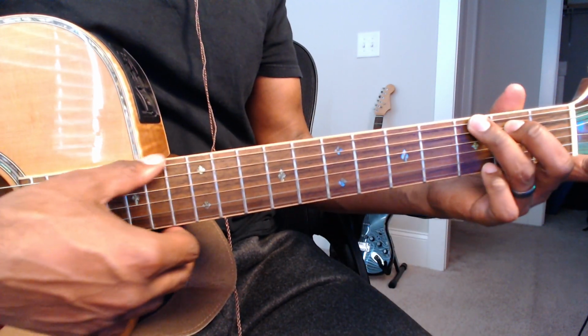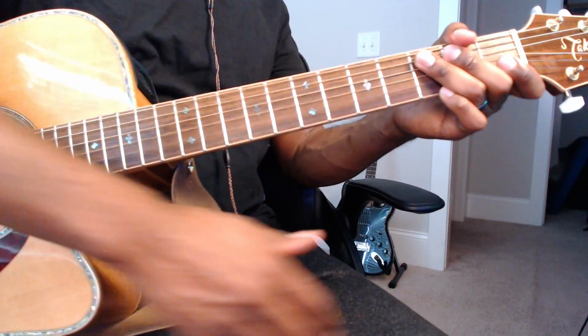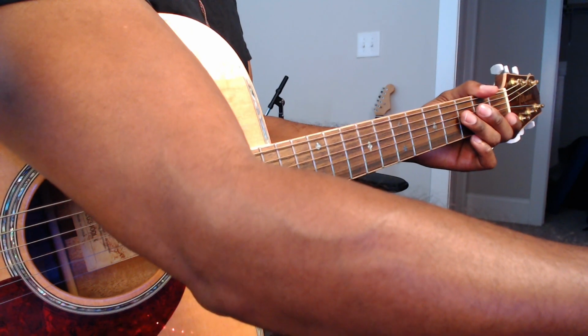So anyway, this is how you, all those other notes are open, okay? All of those other notes are open. And please feel free to comment if you have any questions. And I didn't mention this at first, but this is more so a beginner lesson. So just keep that in mind. All right, so let's go to the next one.